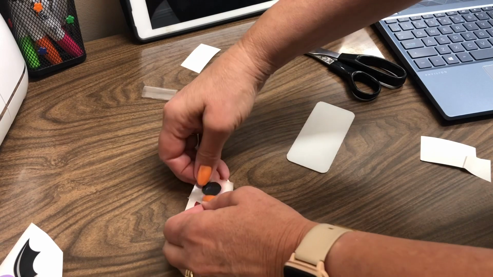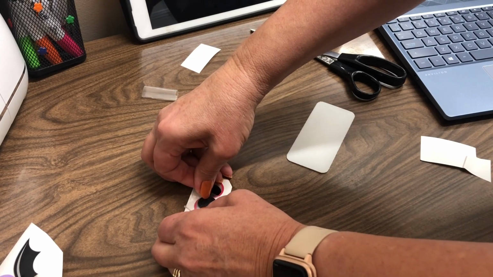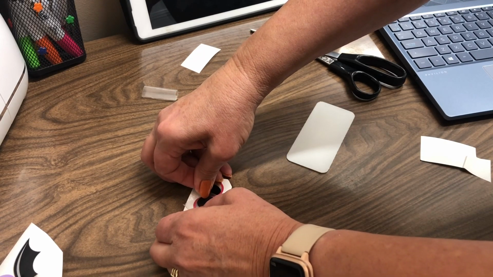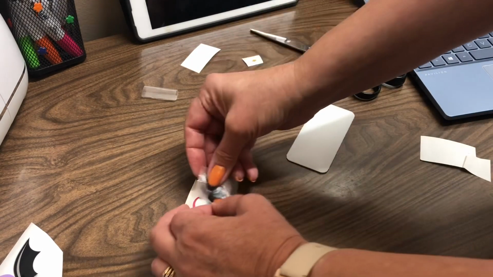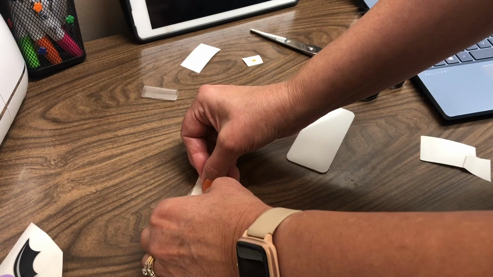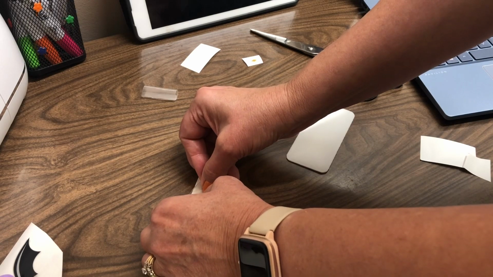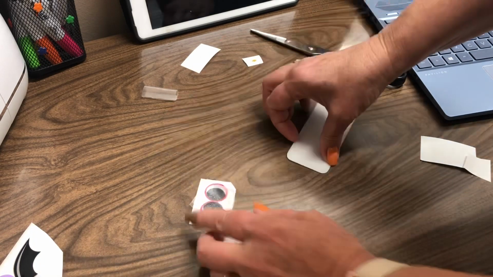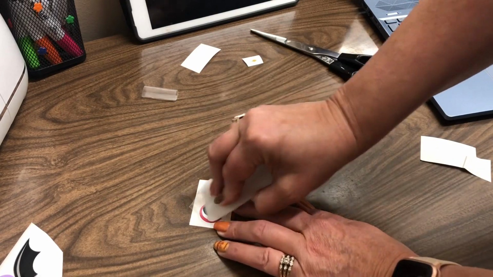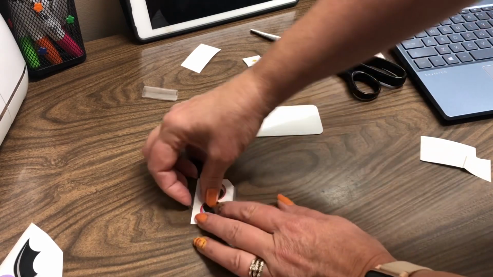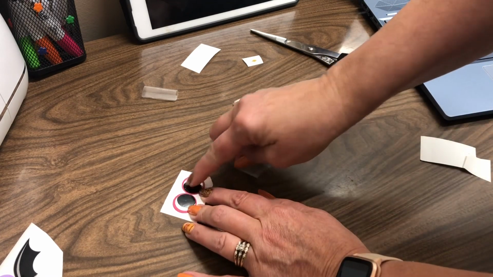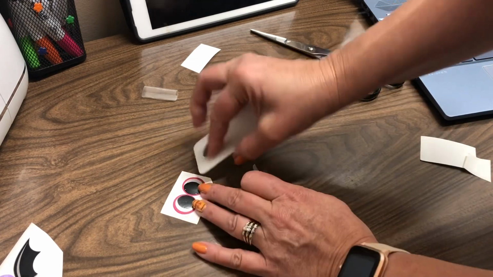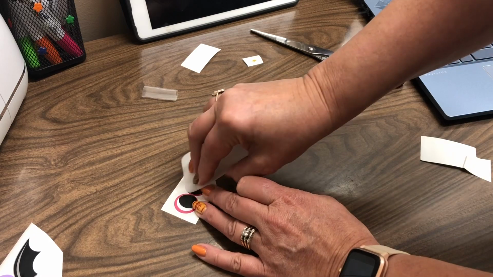Oops. You've got to be careful that it doesn't go down and stick before you're ready. I think I'm going to turn that. I don't know if it makes a difference or not. Actually, I think it does. There. So we'll do that. And again, we'll take the transfer tape off. There's a little tiny bubble there. Let's see if I can get that out.